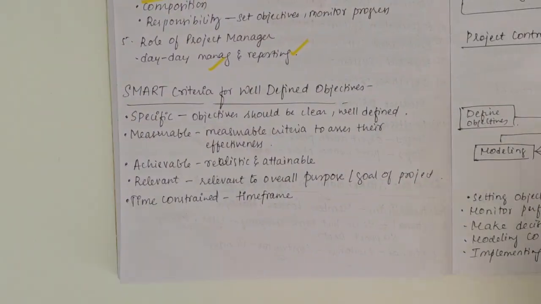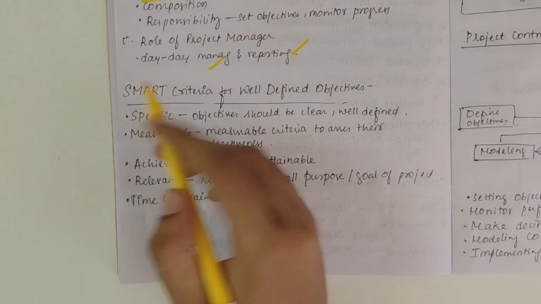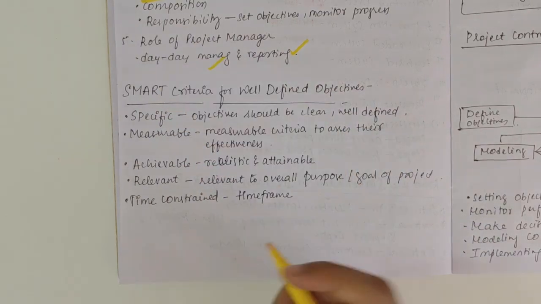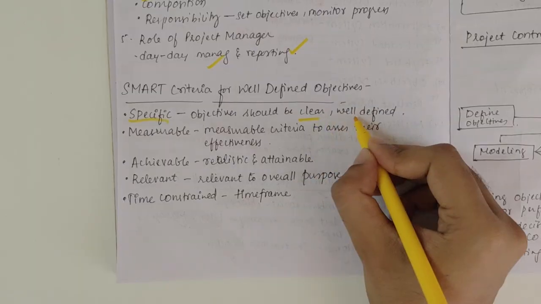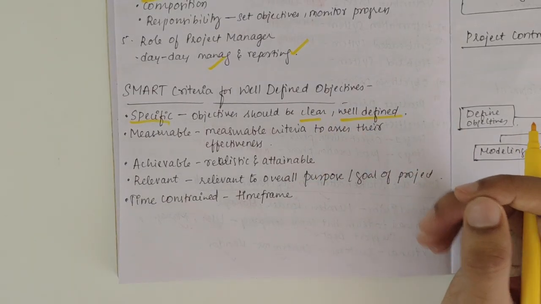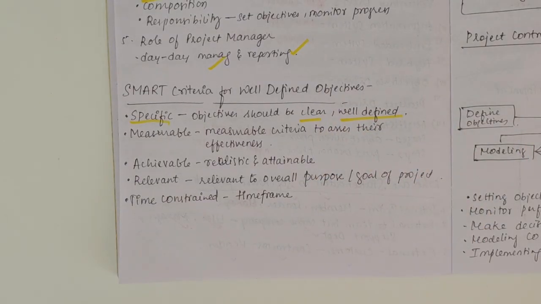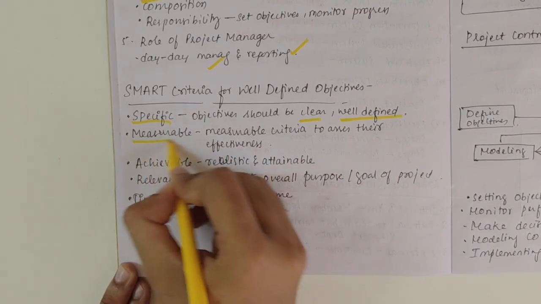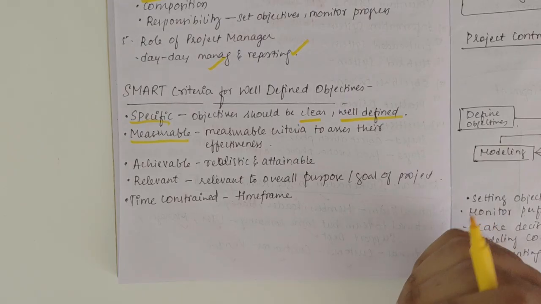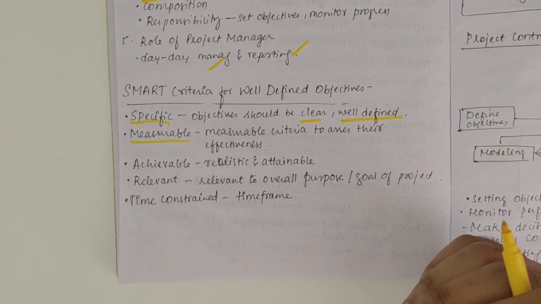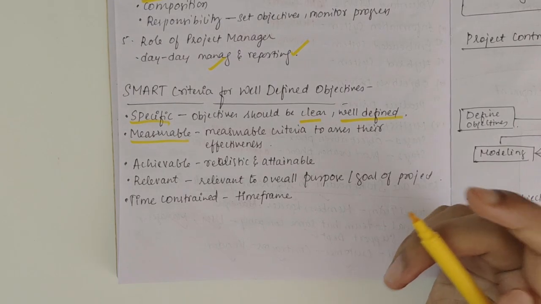Next we have the SMART criteria for well-defined objectives. SMART stands for specific. We'll look into it one by one. So specific: our objectives should be specific, clear, well-defined, and should not be very vague or distributed. Then we have measurable. Whatever objectives we derive should be measurable in terms of effectiveness. Will it be really effective and feasible is what we should look at.